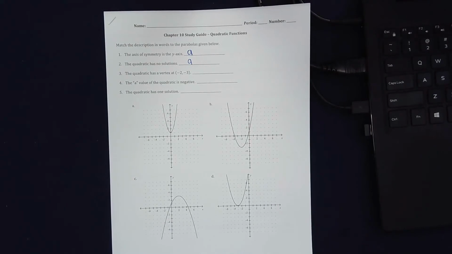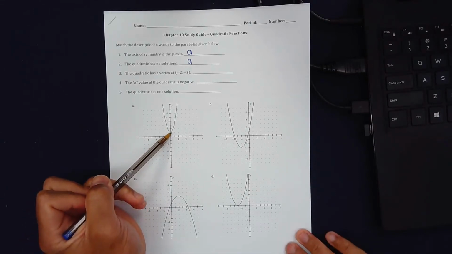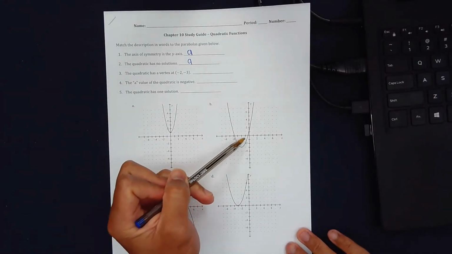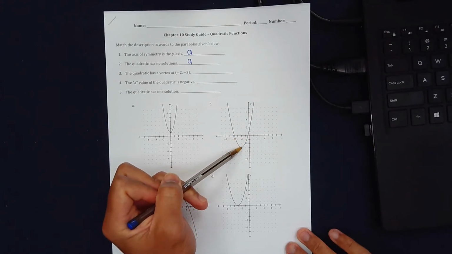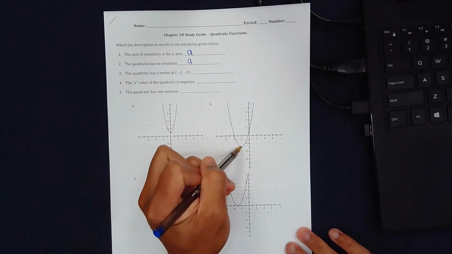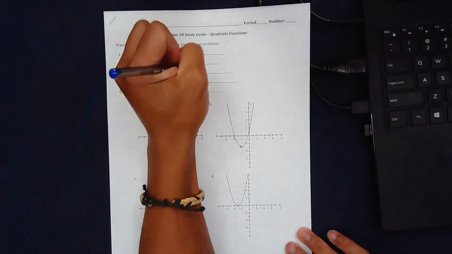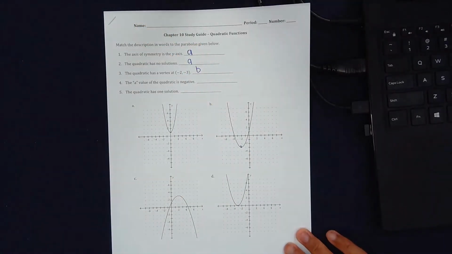All right, question number 3. The quadratic has a vertex at -2, -3. All right, remember, vertex could either be the lowest or the highest point. Let's see, this vertex, definitely not at -2, 3. This one, -2, -3. Nice, that definitely works. That is our vertex. So answer for this one would be B.